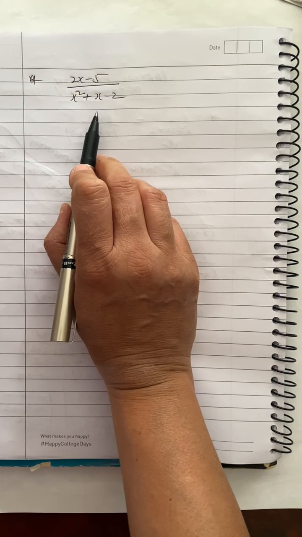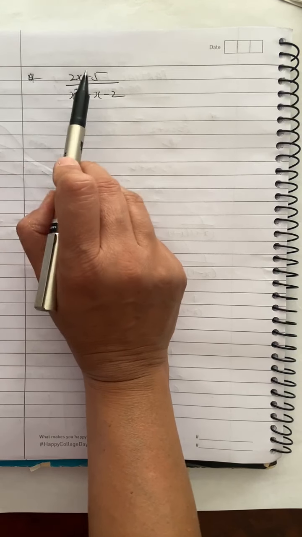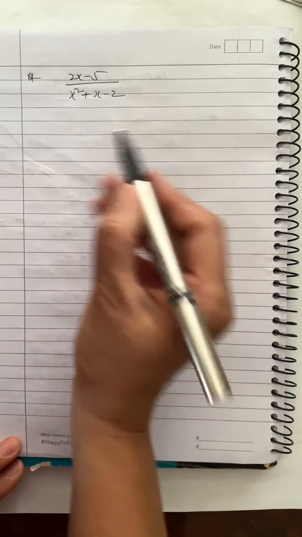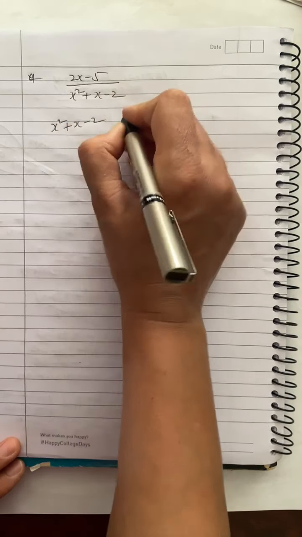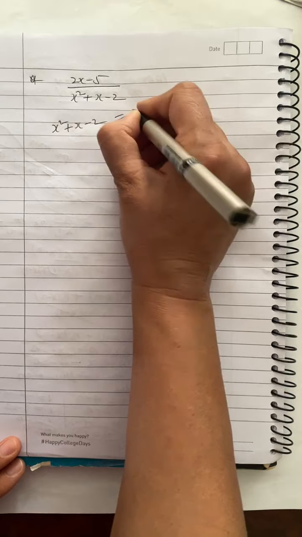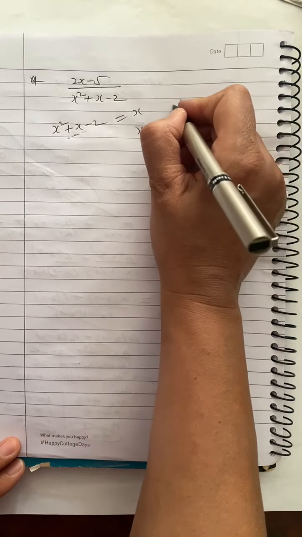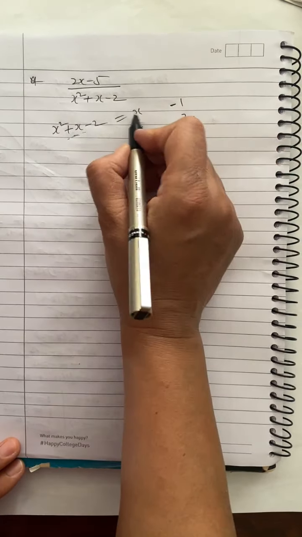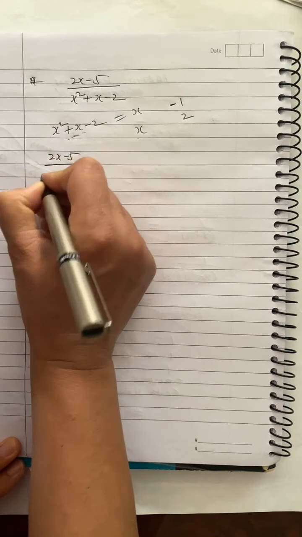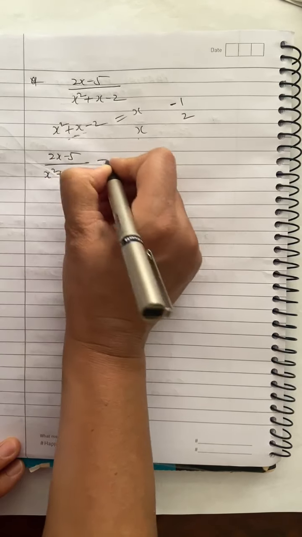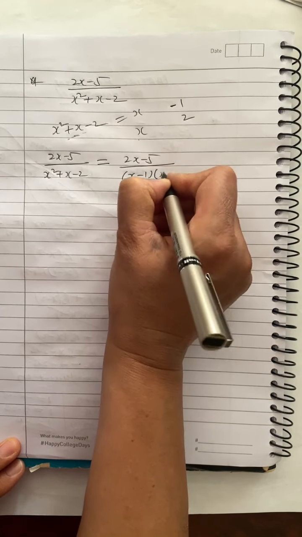Now the difference between this example and the previous example is, in the previous example your numerator was a constant and here the numerator is a linear factor. So the steps are the same. First we need to see if we can factorize it. So this is x and x, this is 1 and 2. Now we need plus x, which means it has to be negative 1 here. So 2x minus x gives me plus x.